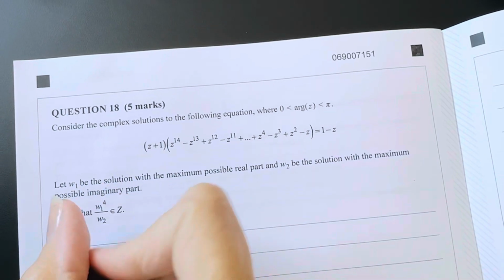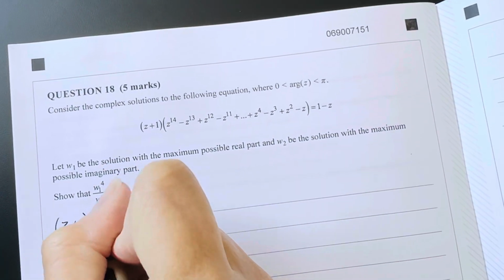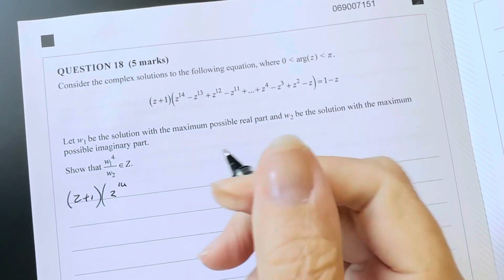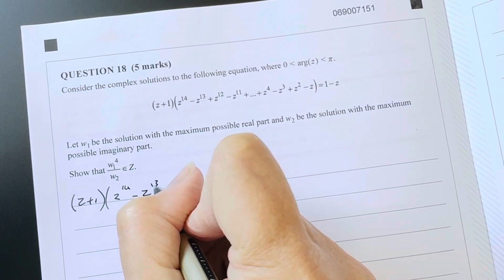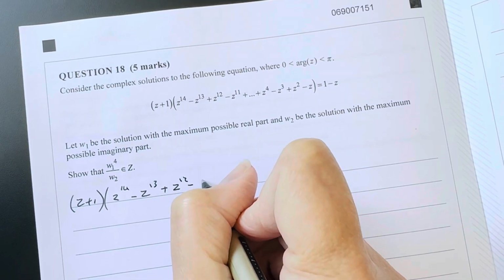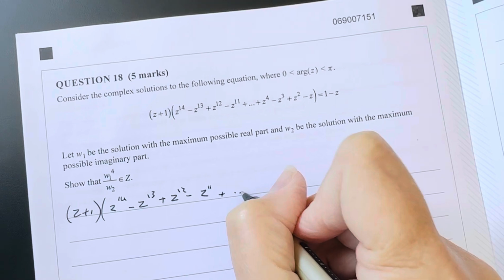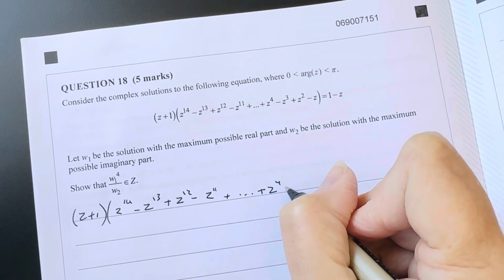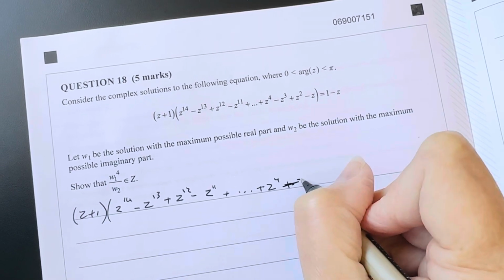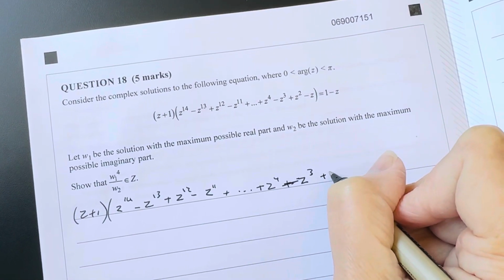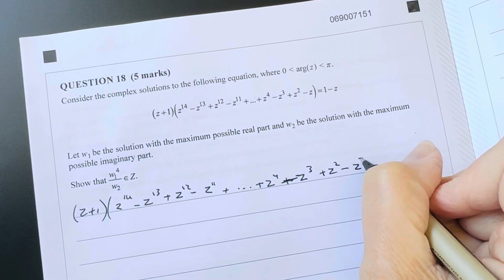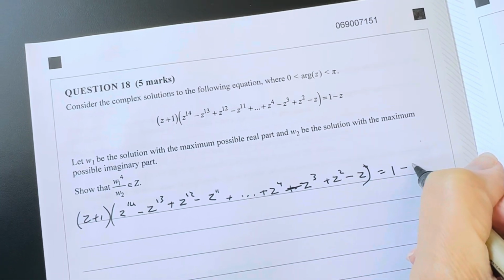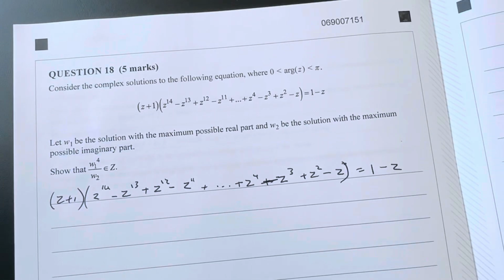So let's start. We've got z plus 1 times z to the 14th, minus z to the 13th, plus z squared, minus z to the 11th. Nice pattern. We're adding the ones with even power, and we're taking the ones with an odd power. And that equals 1 minus z.